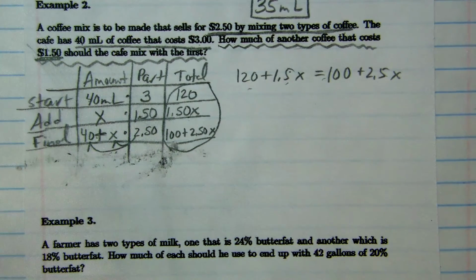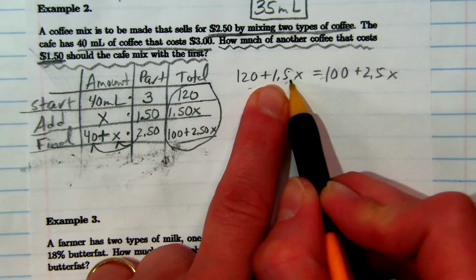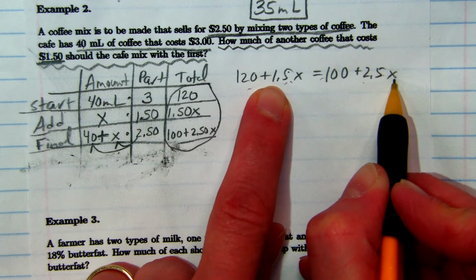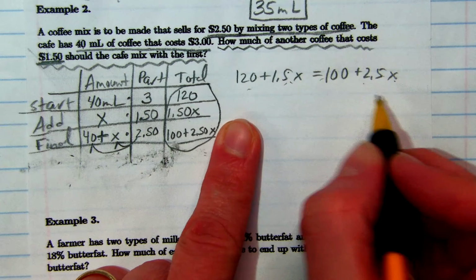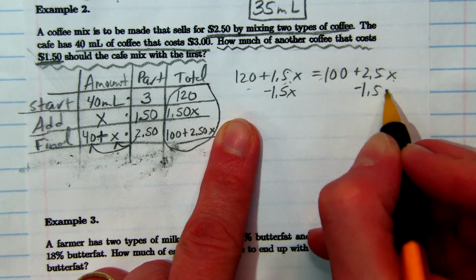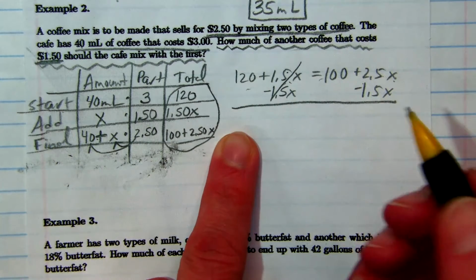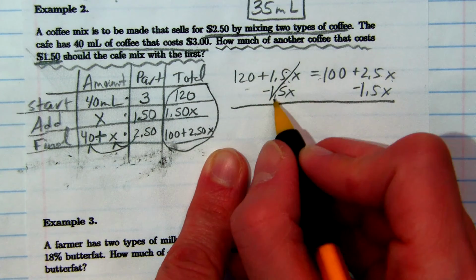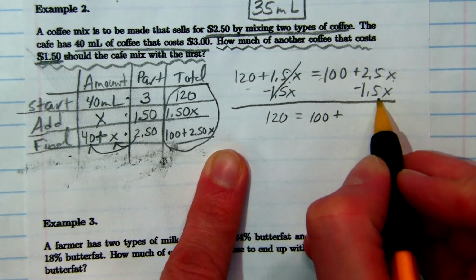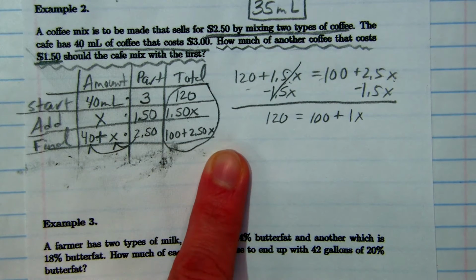For this particular kind of problem, it will change a little. Okay, so I have 1.5x here, 2.5x here. We need to get all of it to the same side. What do you recommend? Minus 2.5x or minus 1.5x. I like to subtract the 1.5x to keep it positive. You can totally subtract the 2.5x if you want to. We will get the same answer, you'll just have negatives. So over here, these cancel, and we get 120 equals 100 plus 2.5x minus 1.5x is just 1x. Now what?